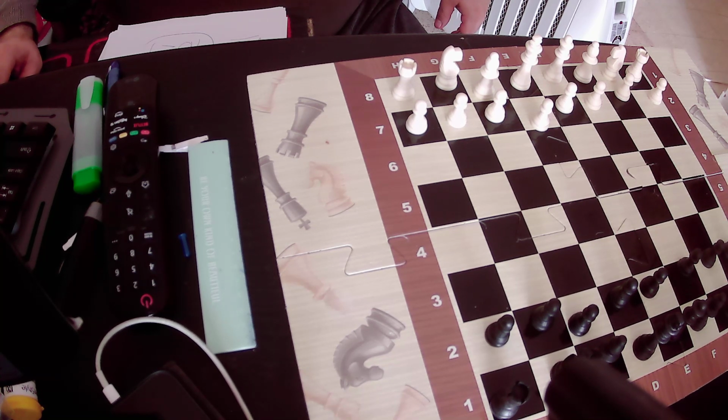During the first move, the pawn and only the pawn can move two squares forward or one square according to the player's will.